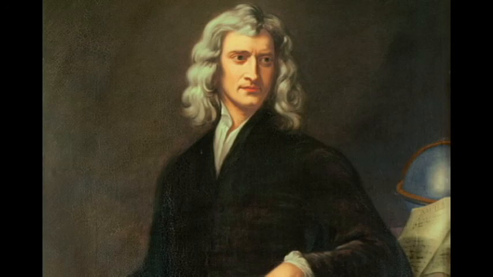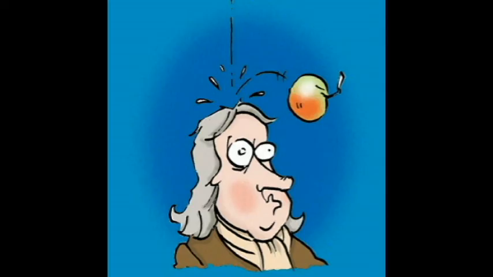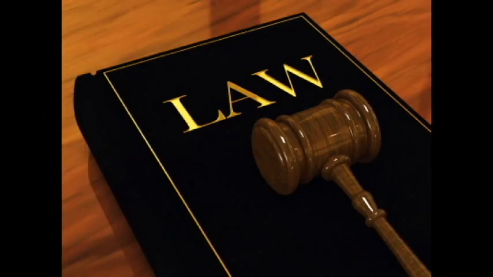Legend has it that Isaac Newton discovered gravity when witnessing an apple falling off of a tree. He realized that some force must be acting on a falling object, like apples, because otherwise they would not start moving from rest. He then went and made several laws concerning gravity.